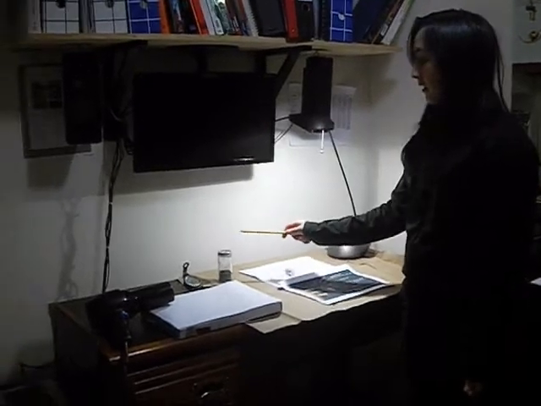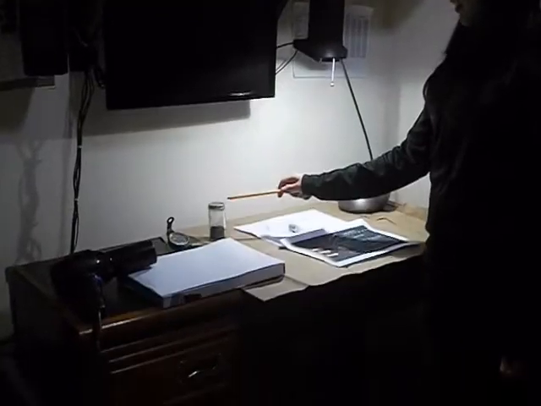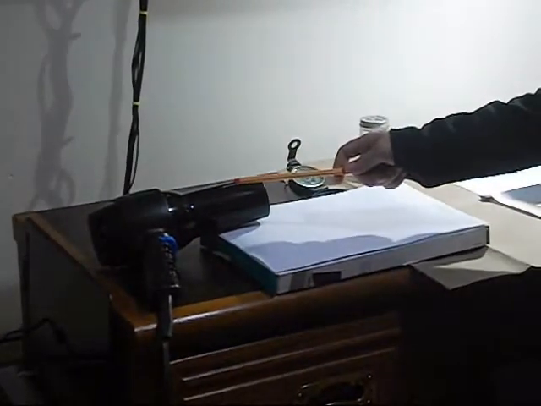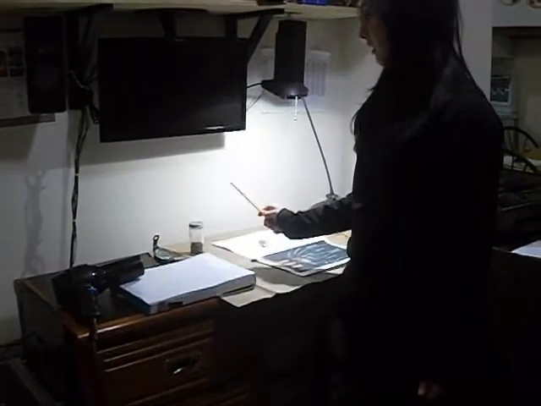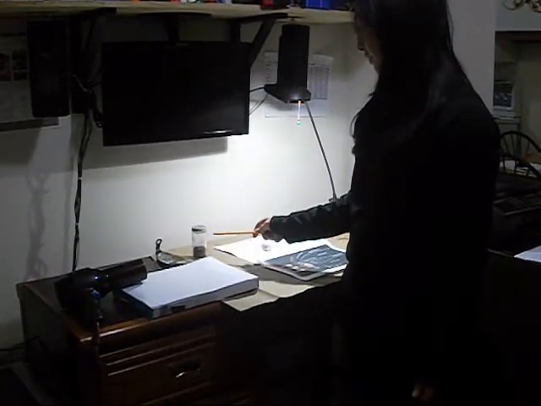We have here the metal sheets, which are the magnetic ions, and a compass, to show the direction of north and south pole of Mercury. The hair dryer will represent the solar wind to show the influence of the solar wind on the magnetic ions.